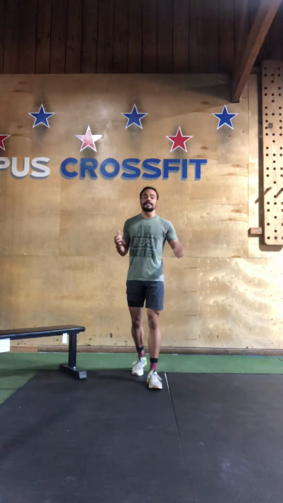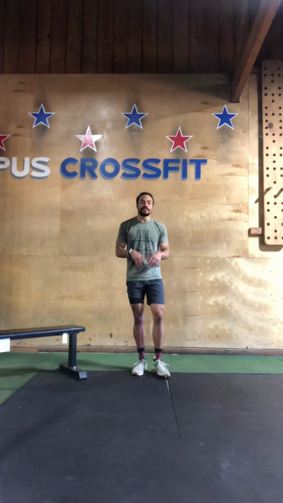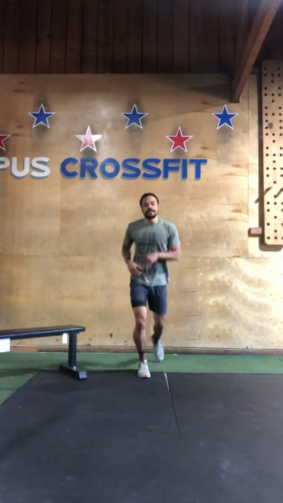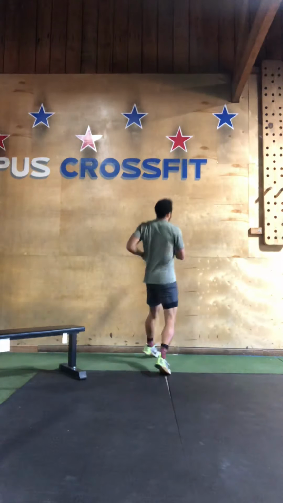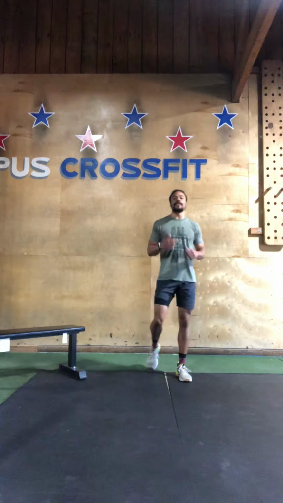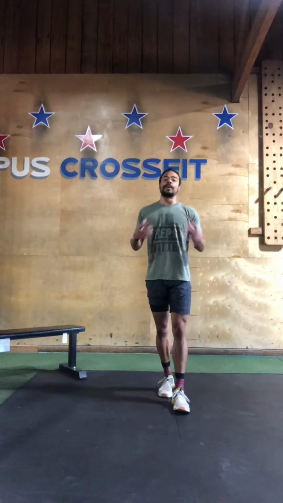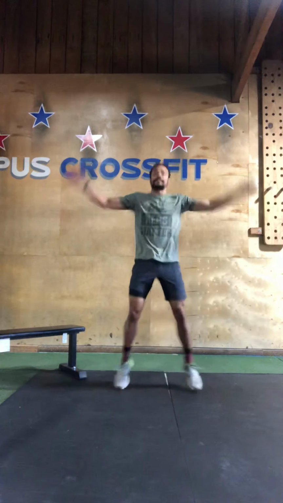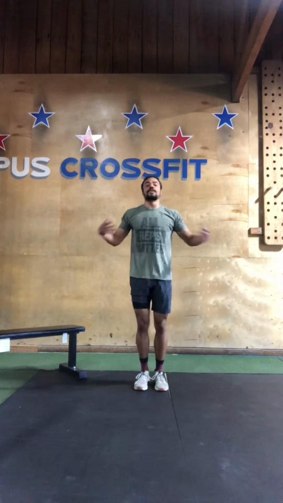On the shuttle runs, just guesstimate about 10 meters or so. If I start at this wall, I'm just going to run, touch my ending point, and then go back and forth for the whole minute on those. Once you're done with your shuttle runs, then you're gonna do 1 minute of just normal jumping jacks. The whole purpose of this warm-up is to get your heart rate up, to get you primed up for today's workout.